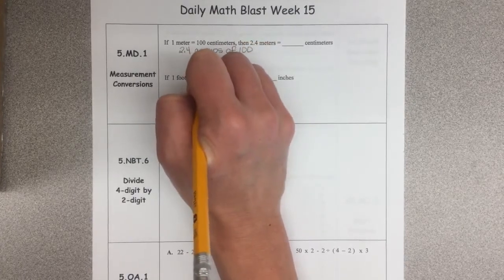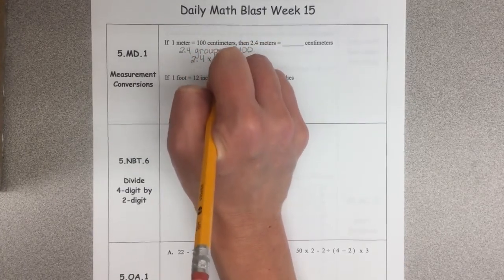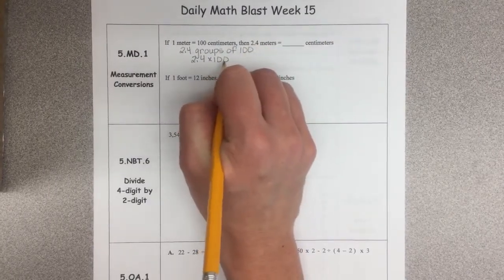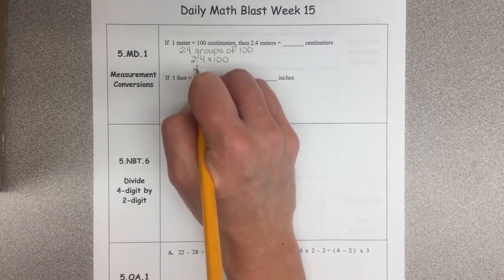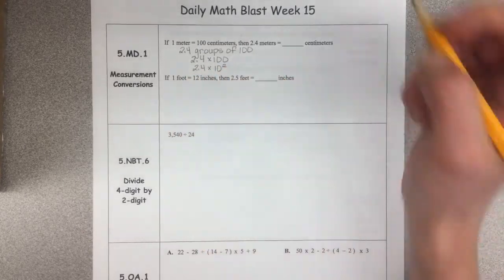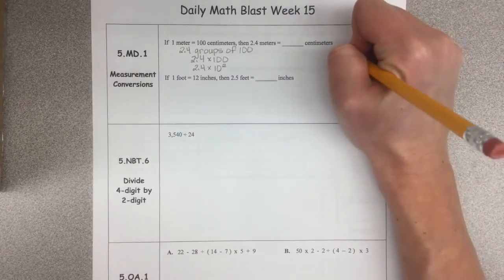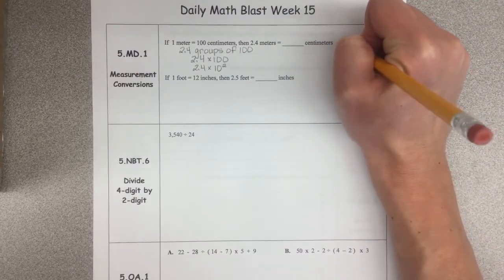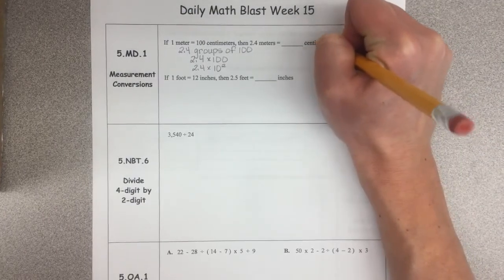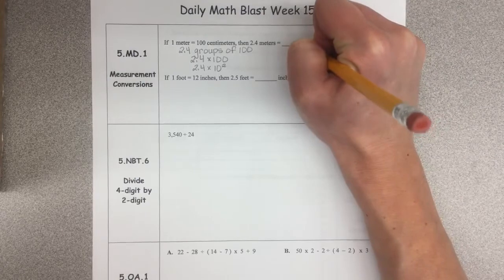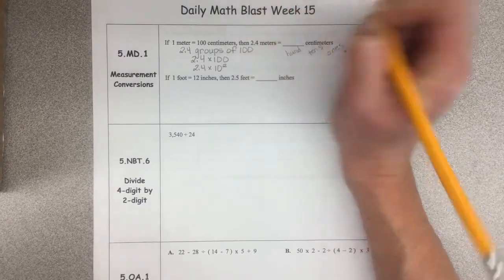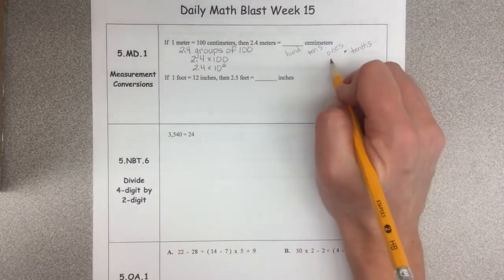Which is 2 4/10 times 100. Now, I know when we multiply by 100, 100 is a power of 10 number. It's like we're multiplying by 10 to the second power. And on a place value chart, to the right of my decimal, I have my tenths, and to the left of my decimal, I have ones, tens, and hundreds. And I'm going to look at this number, 2 4/10, on the place value chart.